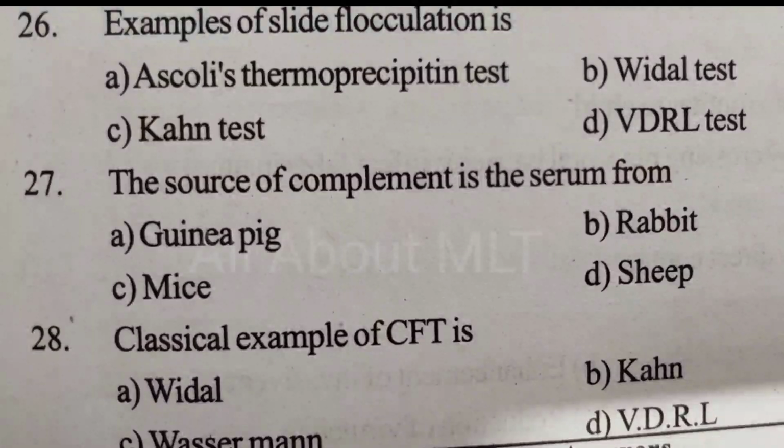Example of slide flocculation is option A, Ascoli's thermoprecipitin test. Option B, Vidal test. Option C, Kahn test. Option D, VDRL test. Answer is option D, VDRL test.